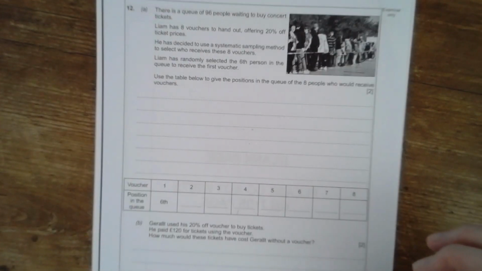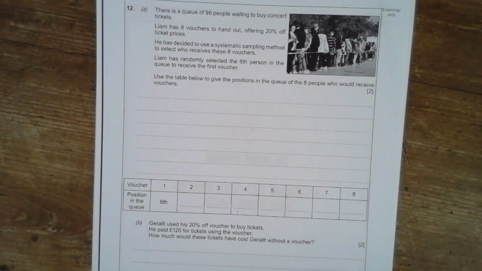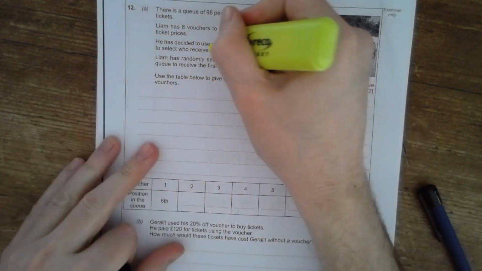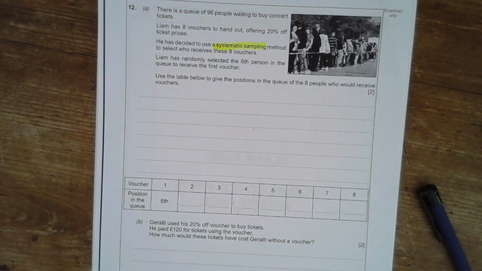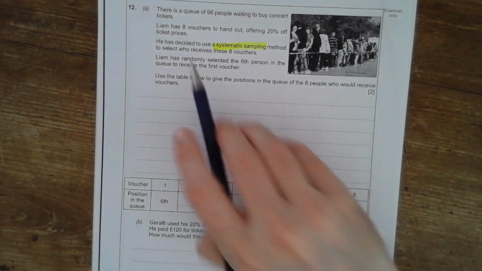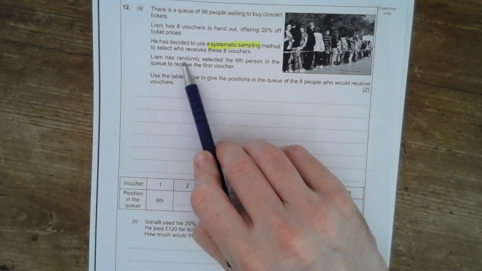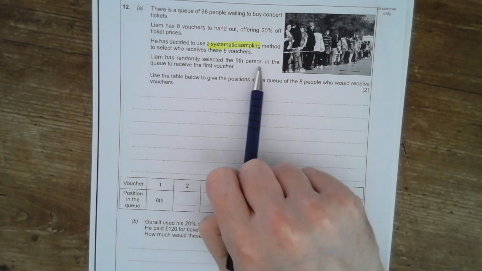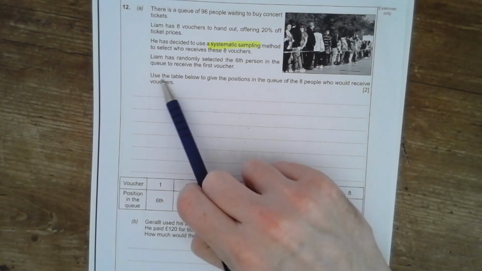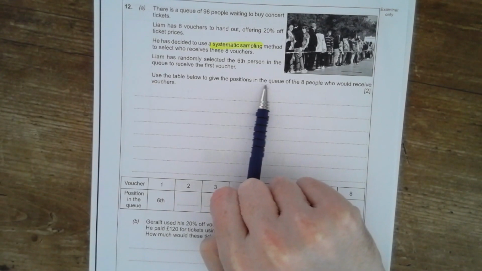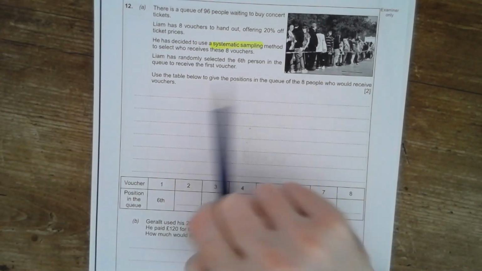Page, and on to our last question. We're told there is a queue of 96 people waiting to buy a concert ticket. Liam has 8 vouchers to hand out, offering 20% off ticket prices. He has decided to use systematic sampling. Okay, so not anything other than systematic sampling to select who receives these 8 vouchers. Liam has randomly selected the 6th person in the queue to receive the first voucher. Use the table below to give the positions in the queue of the 8 people who receive the vouchers.